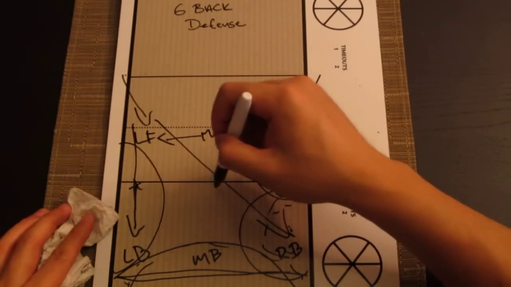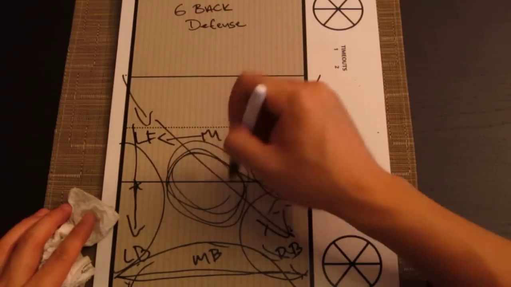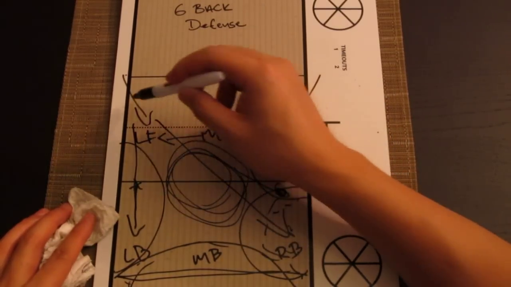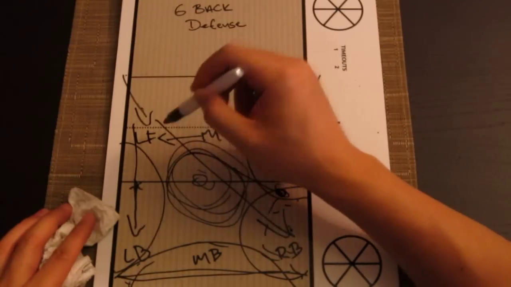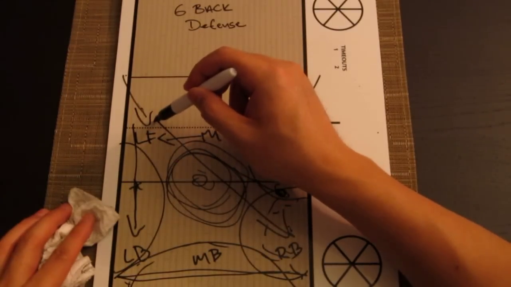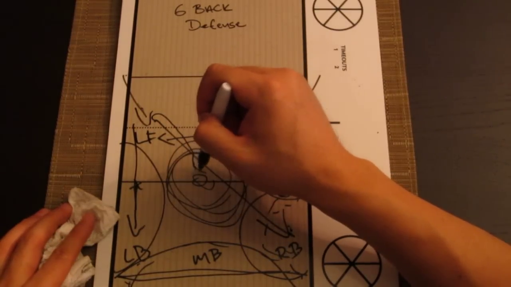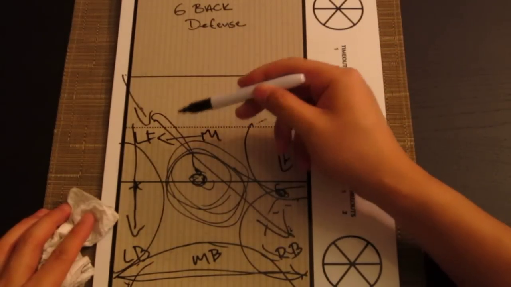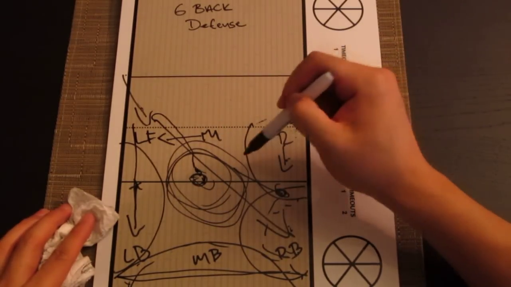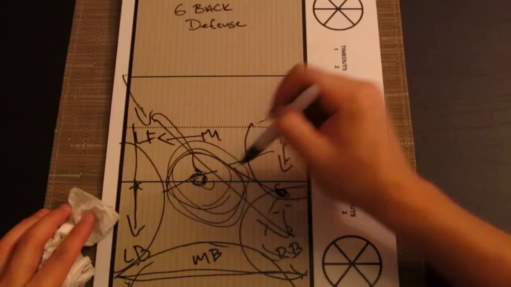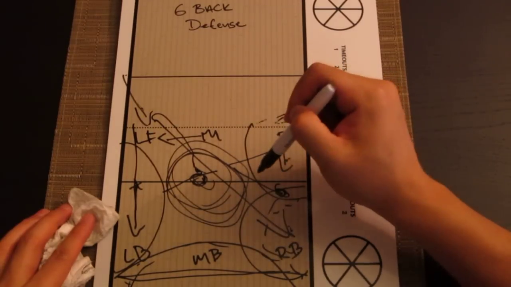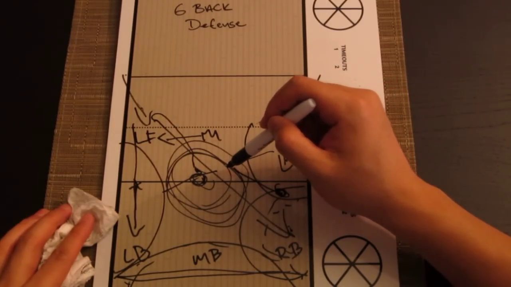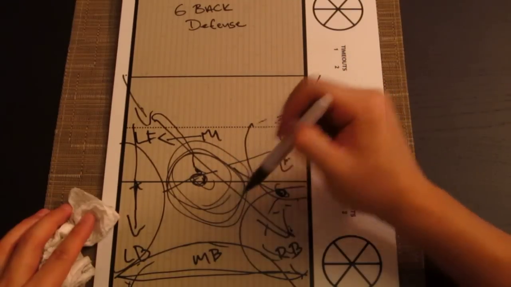Right. This general hole here is a weakness of the six-back defense. If your attacker is going to score here, generally they have to put the ball over the blocker's hands and it lands in the middle of the court. When the ball has to go over the block, you have time to try to dig that ball up. So that's how you play six-back defense.